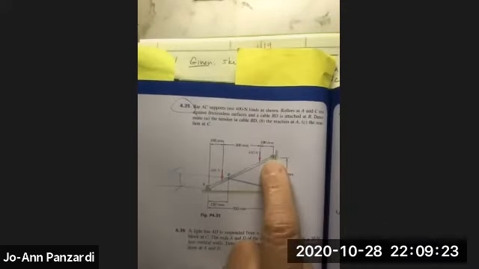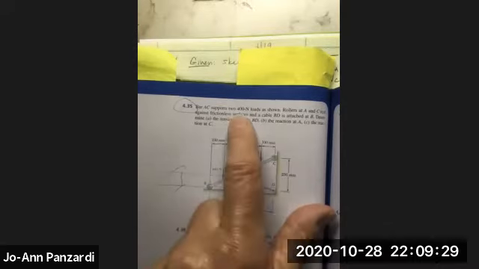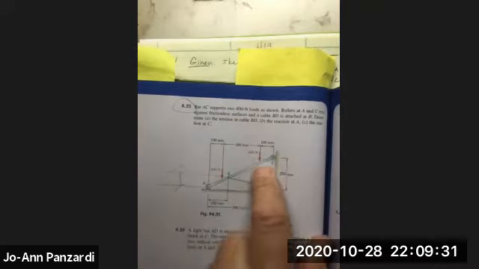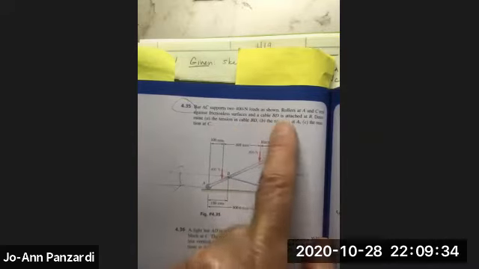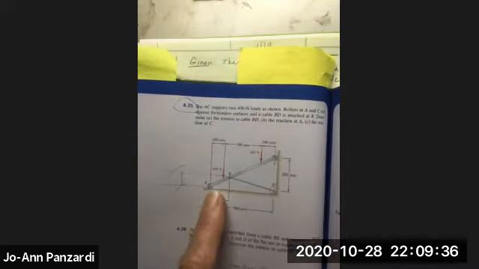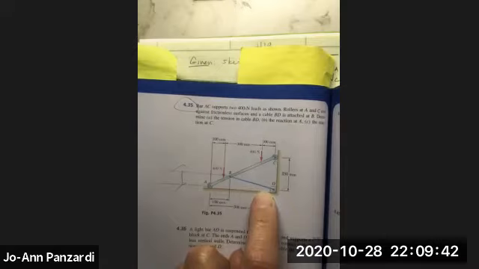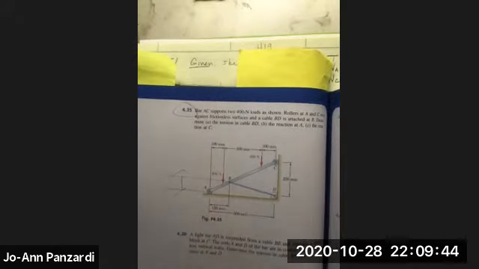So 35 has a bar, a roller, and a roller. And then let's see, from B to D, it's a cable. So it tells you that there are two 400 Newton forces. And since it's a roller, we know there's a normal at A and a normal at C.